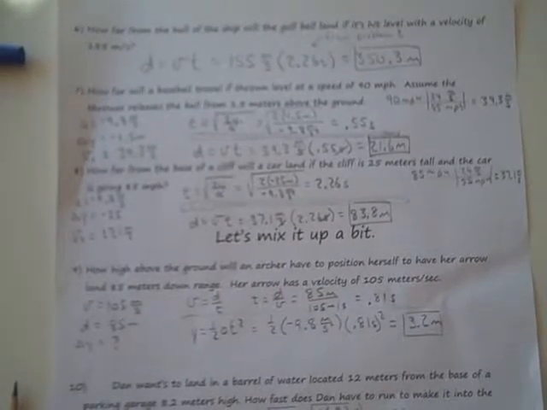How far from the base of a cliff will a car land if the cliff is 25 meters tall and the car is going 85 miles per hour? The first thing we have to do is figure out how long the car will be in the air, and we simply use t equals the square root of 2y over a. Again, if a car is falling from a cliff, acceleration is acting on it in the y direction only. Then we have the car going 85 miles per hour. We convert it into meters per second, which is 37.1 meters per second. And we can simply use our velocity formula, v equals d over t, to solve how far the car goes from the base of the cliff.